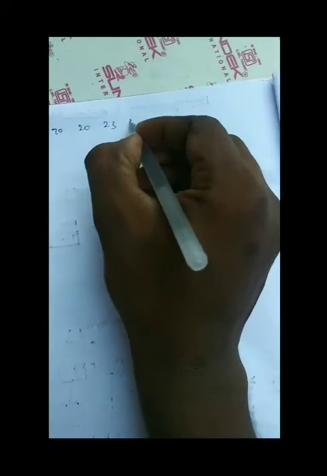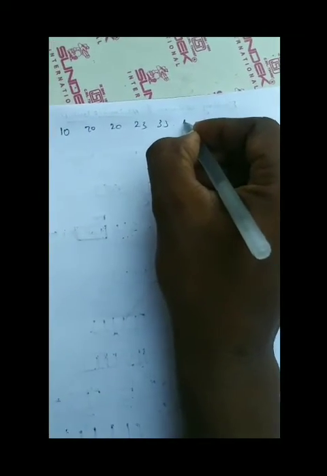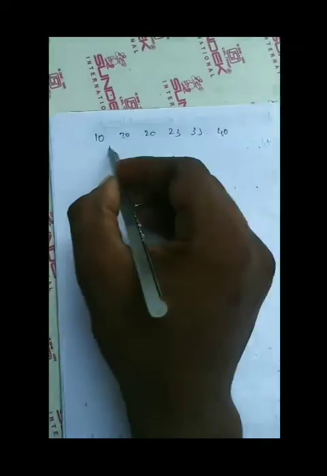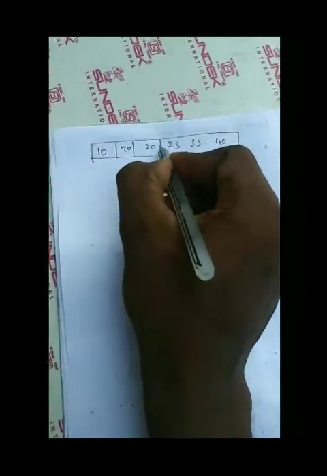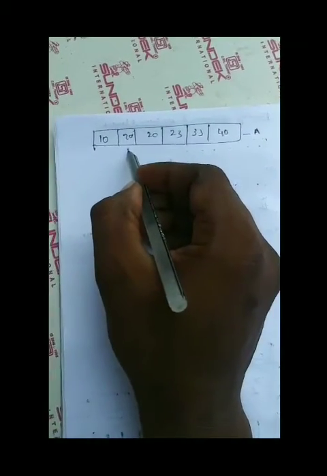These are our list of elements, and we need to find the maximum and minimum element for this array. Our array is A, and the elements are 10, 70, 20, 23, 33, 40.